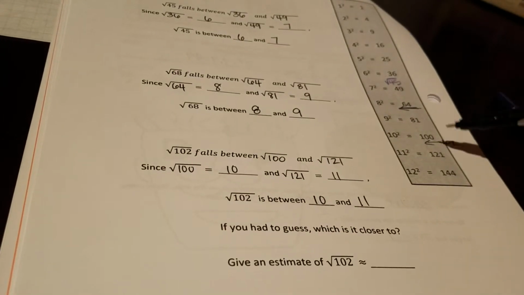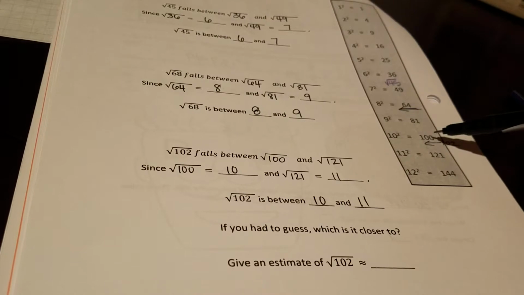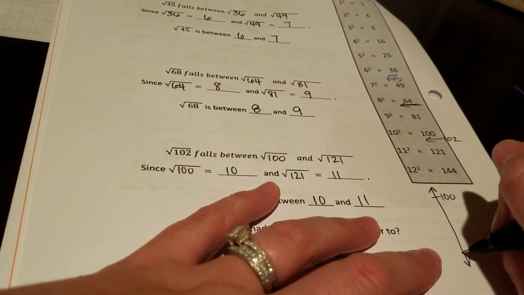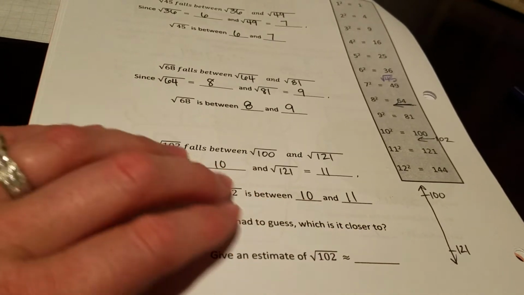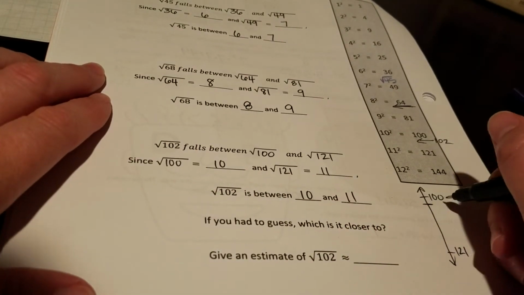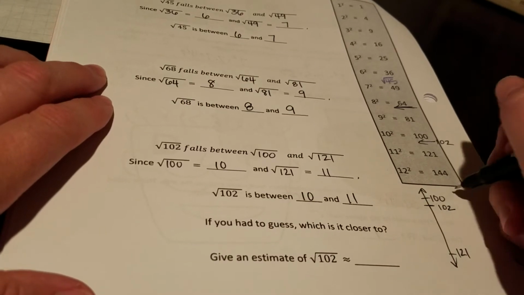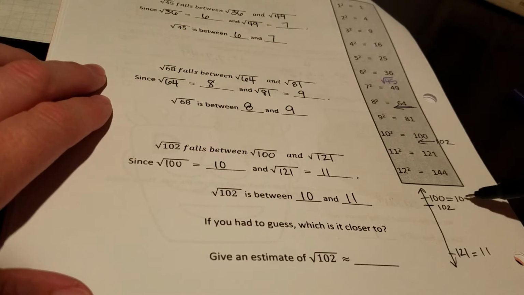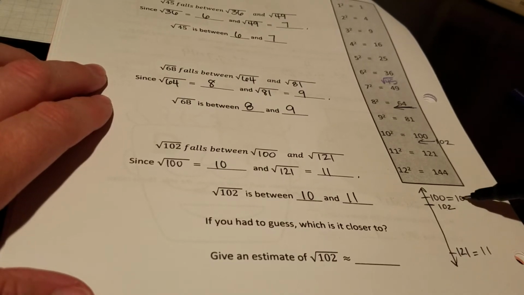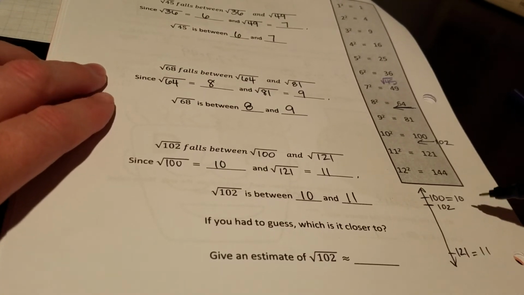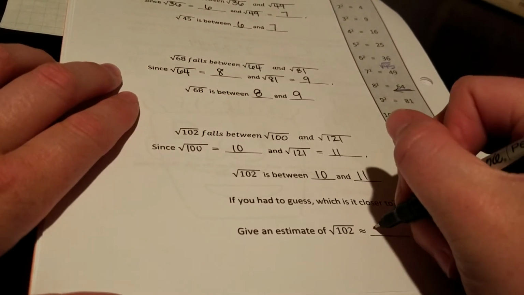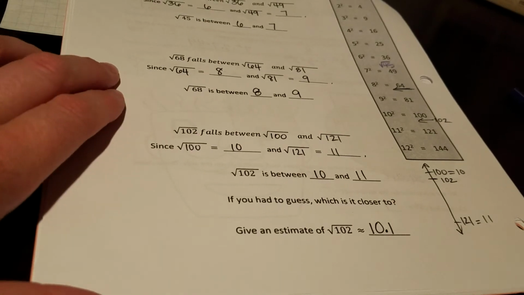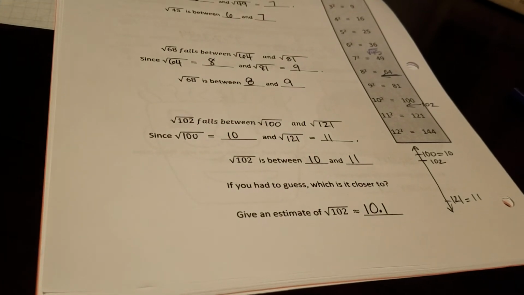If I were going to pretend this was a number line from 100 right here down to 121 right here, 102 would be right up here, pretty close. Remember, this is 10, and this is 11. So it would be much closer to 10, but it has to be bigger than 10. So I'm going to say it's going to be closer to 10, maybe 10.1, or maybe even 10.2. But 10.1 would be a good estimate.